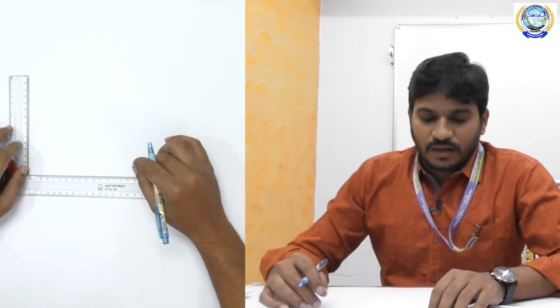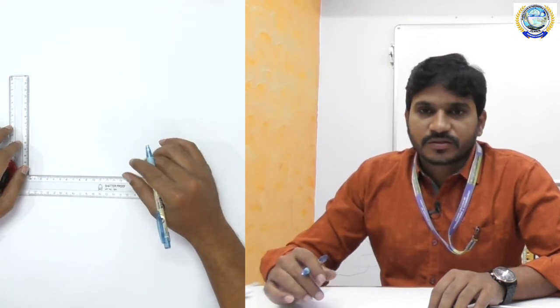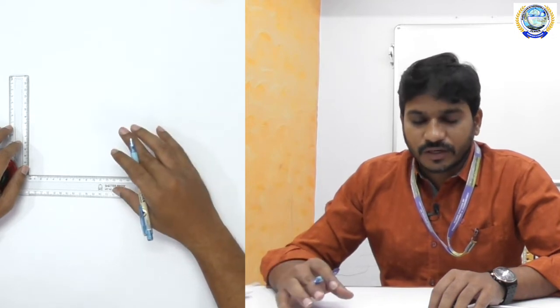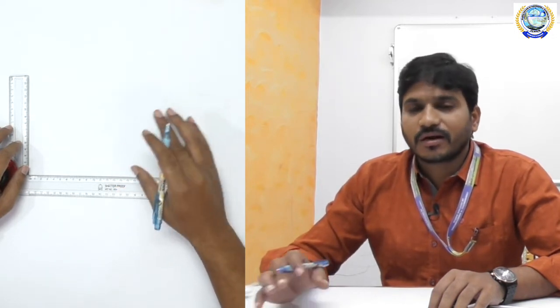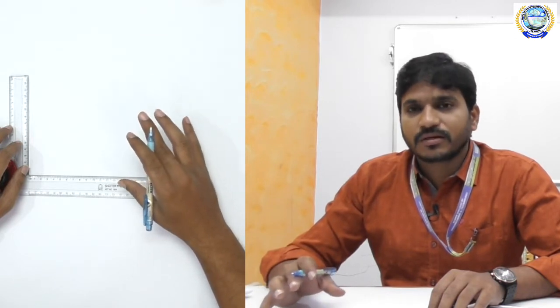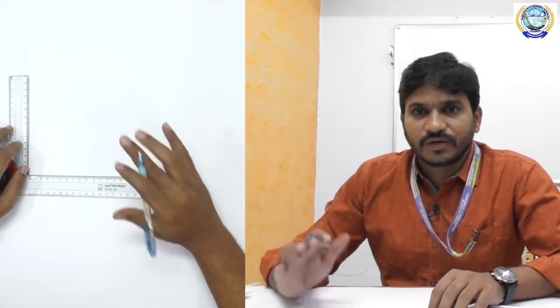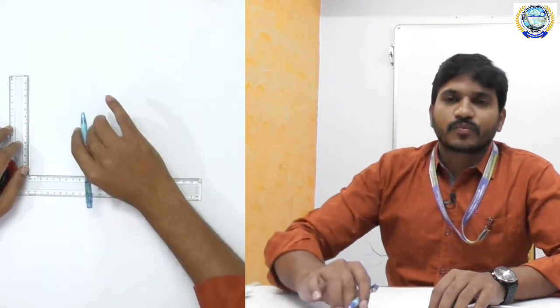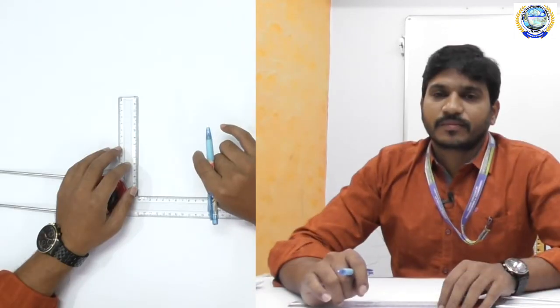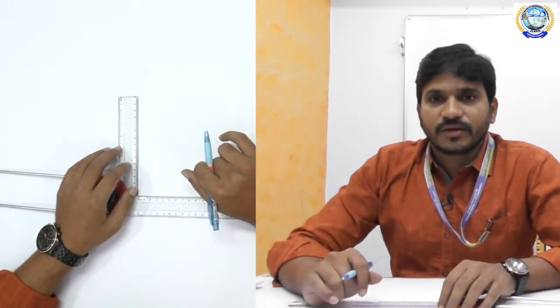Already we know what is meant by a solid, how many solids there are, and what is meant by a plane. We have learned all these things in first year. So now I am going to discuss the square prism. You know about the prism very well.